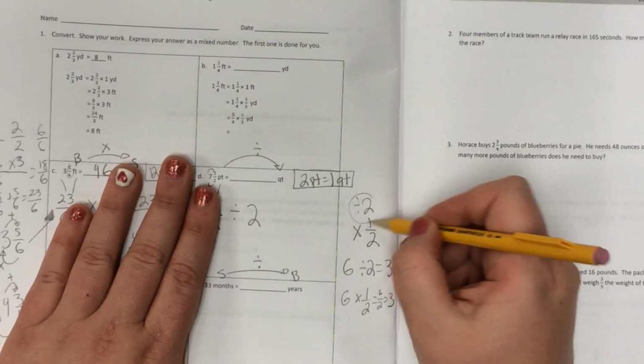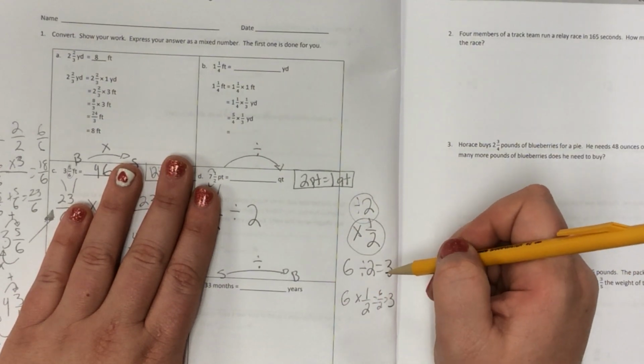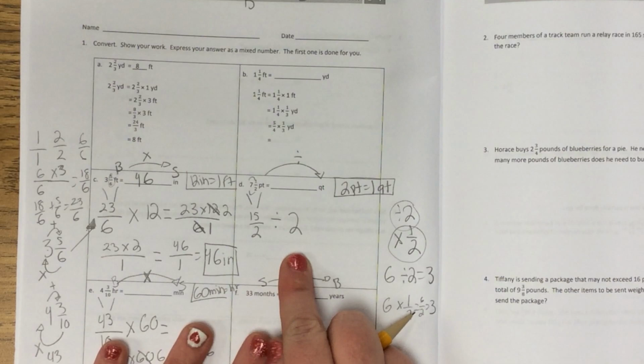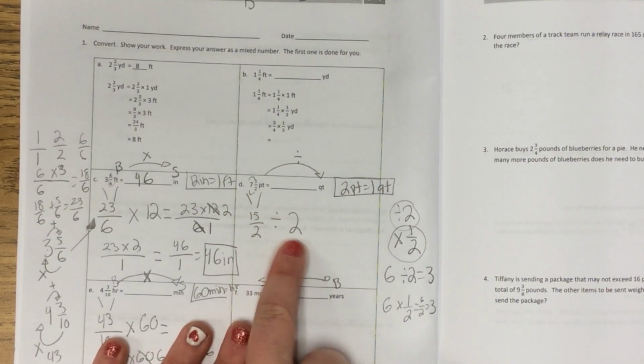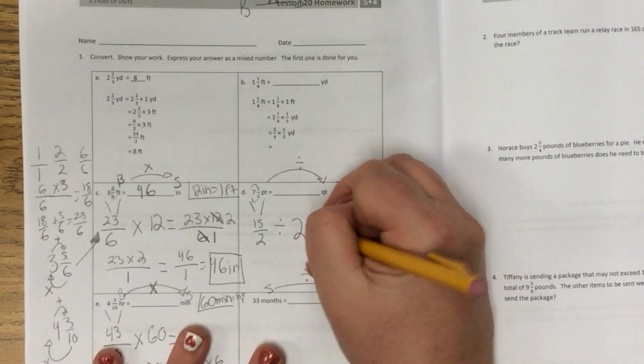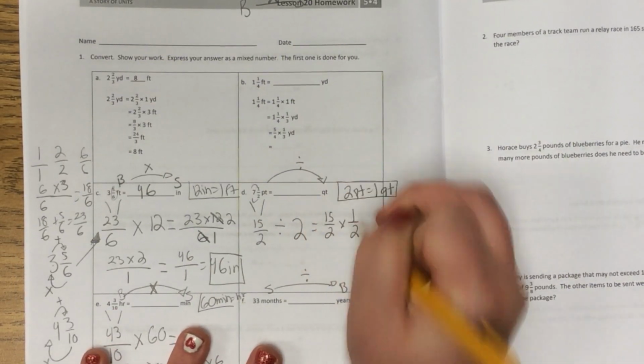So you can divide by a number, or you can multiply by its reciprocal fraction. So in this situation, because it's our fraction that we're trying to convert, I can't actually divide by 2. I'm going to rewrite this as 15 halves times 1/2.